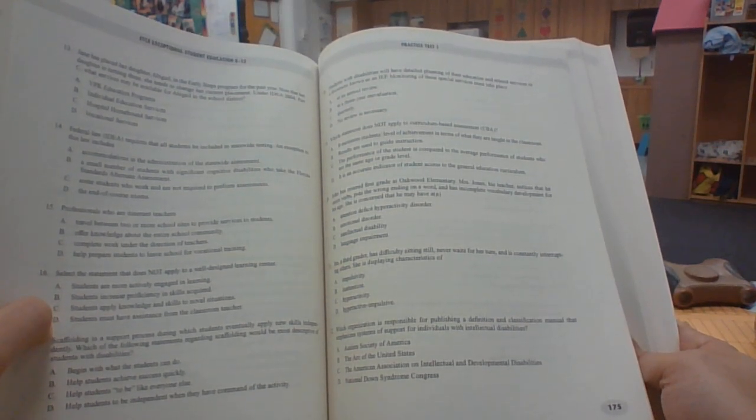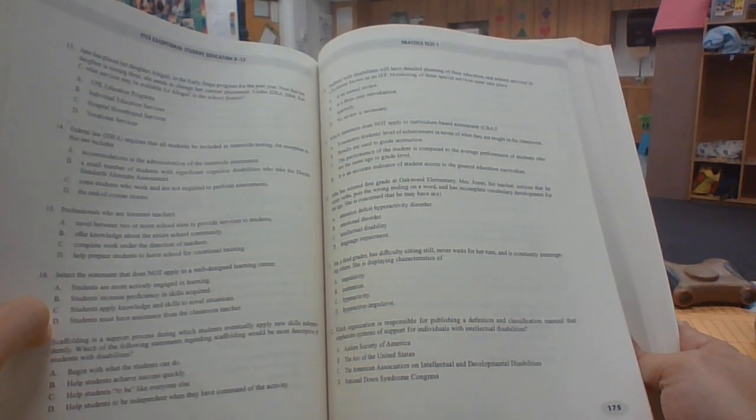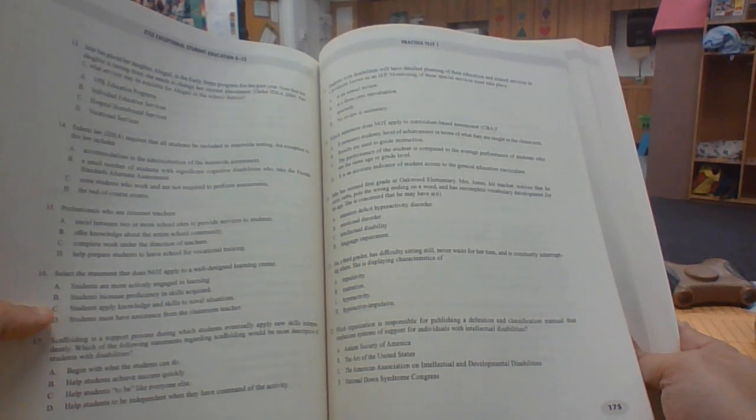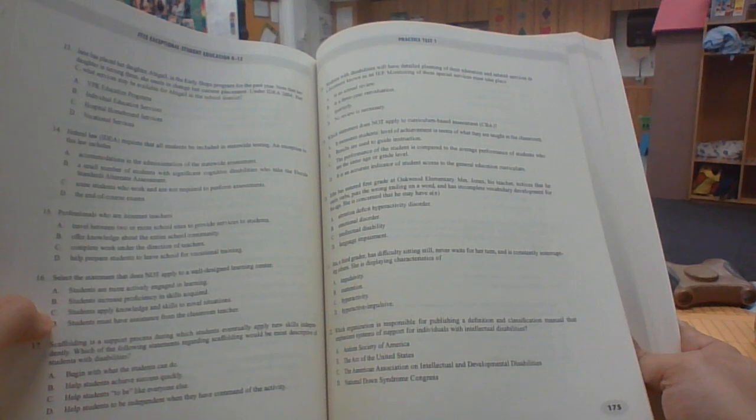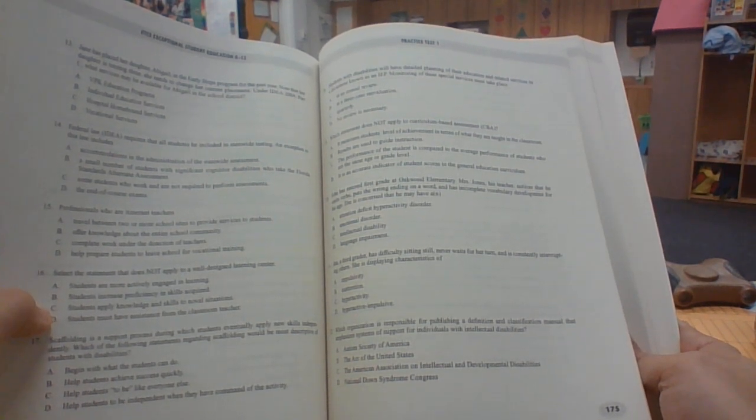20. John has entered the first grade at Oakwood Elementary. Miss Jones, his teacher, notices that he omits verbs, puts the wrong ending on a word, and has incomplete vocabulary development for his age.